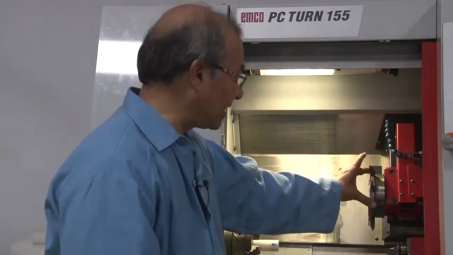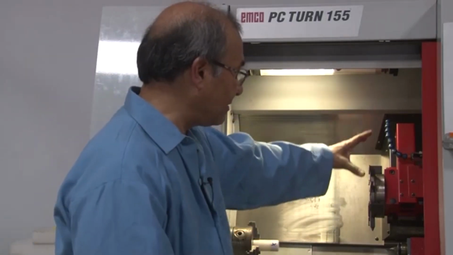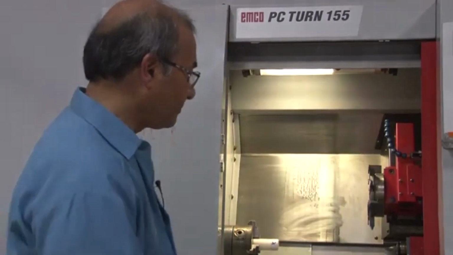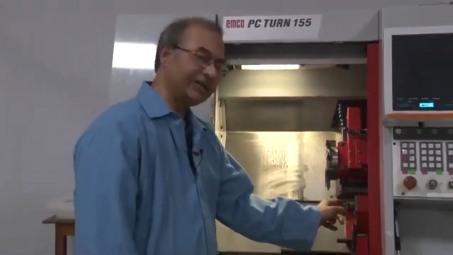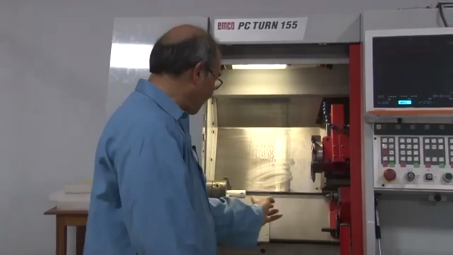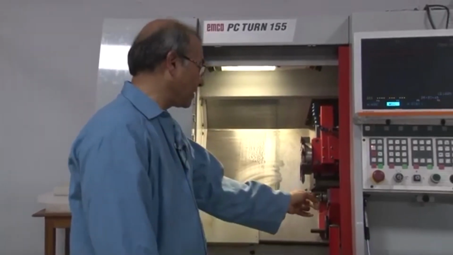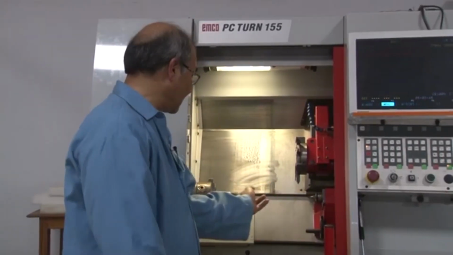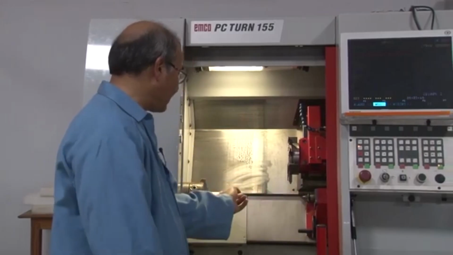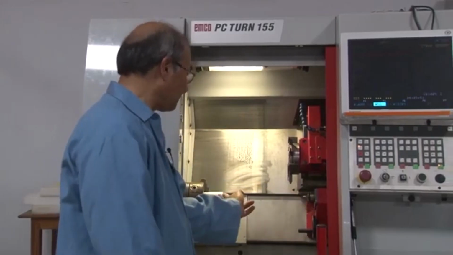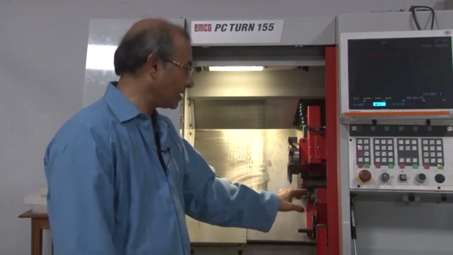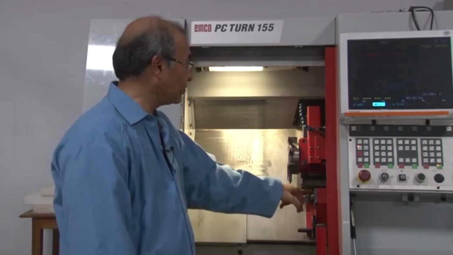So, this is the turret head, and that turret head can move. We will show you the movement. Here we have the center. So, when there is a bigger or lengthier cylindrical job, then that job can be mounted between the centers, like in the case of the conventional machine that we have shown to you.